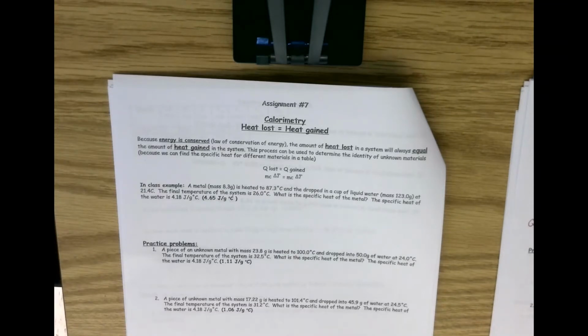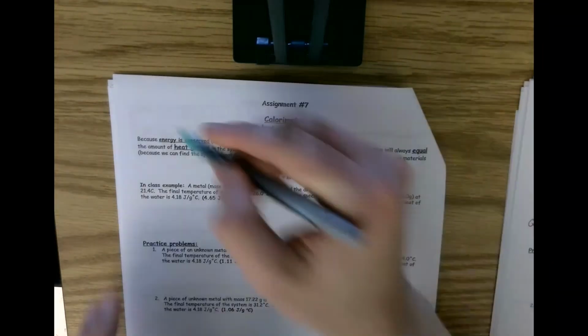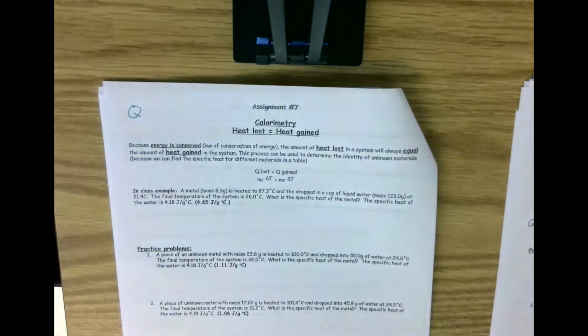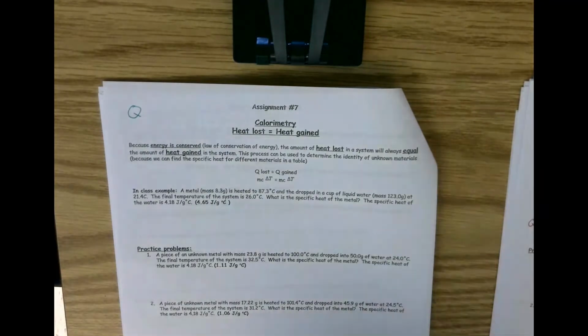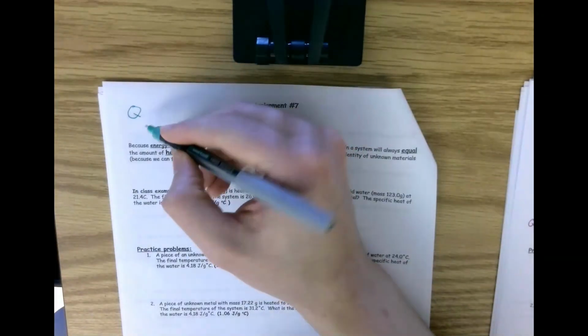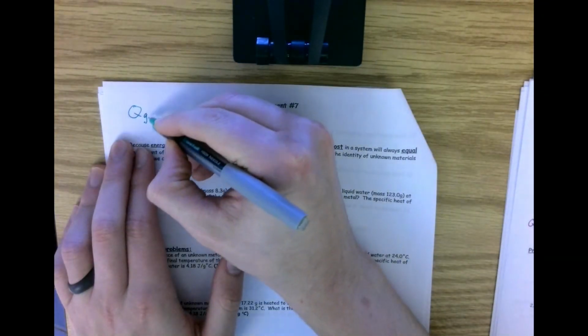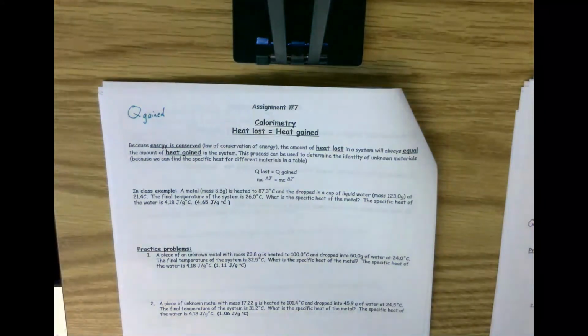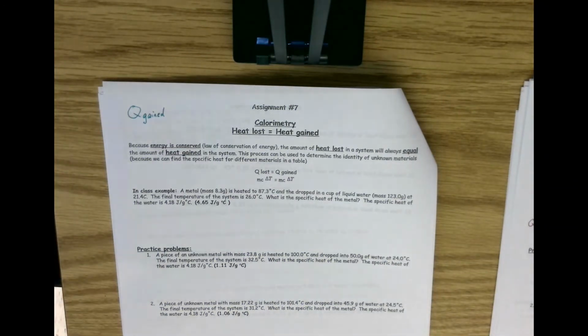But in a simple way, we can say that Q, which stands for what? We can just say heat or heat energy. So we'll say heat gained, because that's really all we've calculated so far. We've calculated heat gain during a melting, heat gain during vaporization, heat gain when temperature goes up.